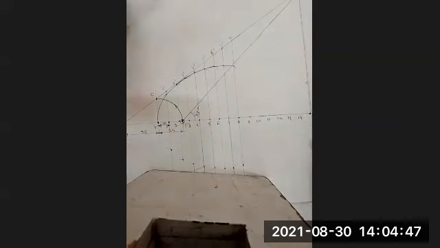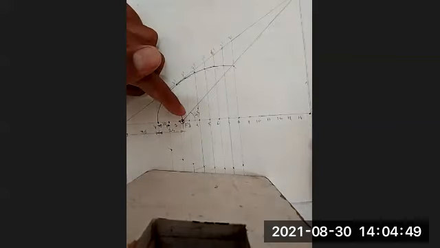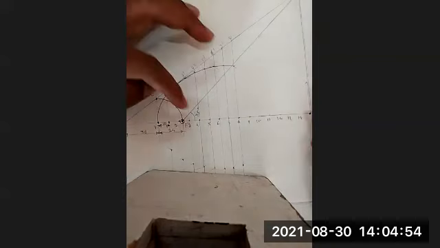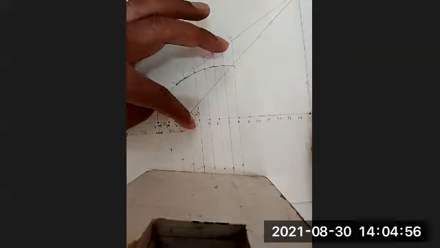Would it become a circle if we increase the angle? Somewhat like that, yes. So 45, and as I said, not compulsory.